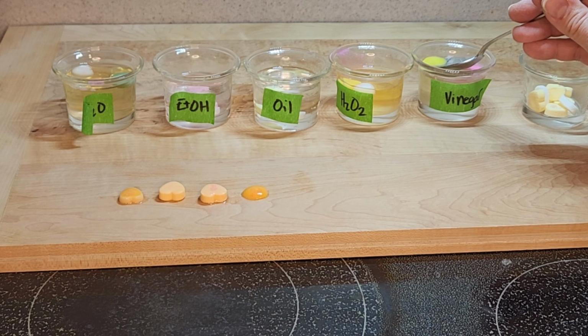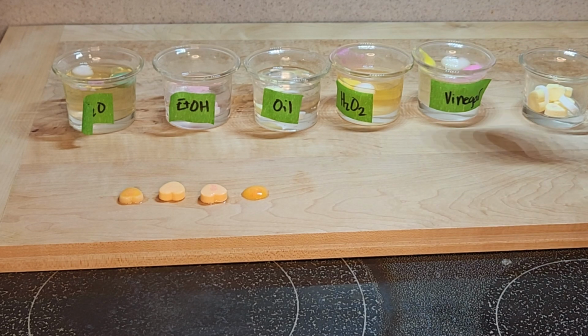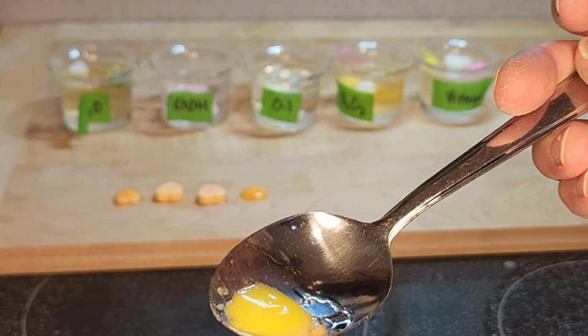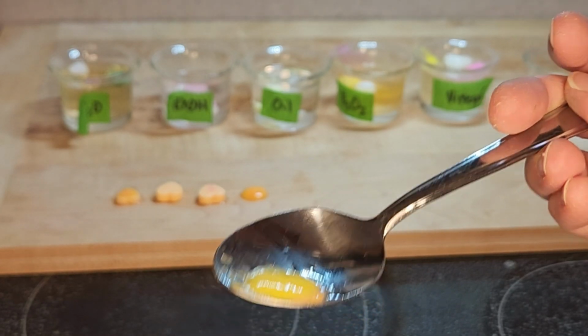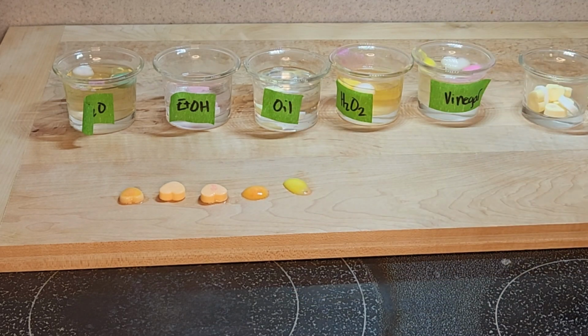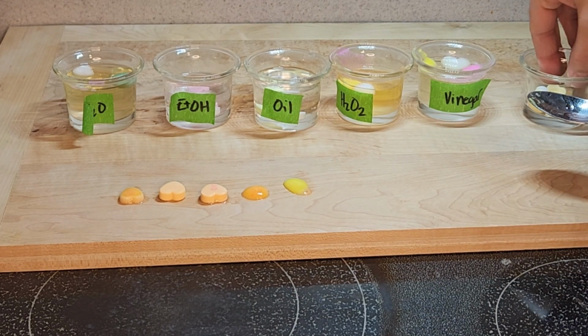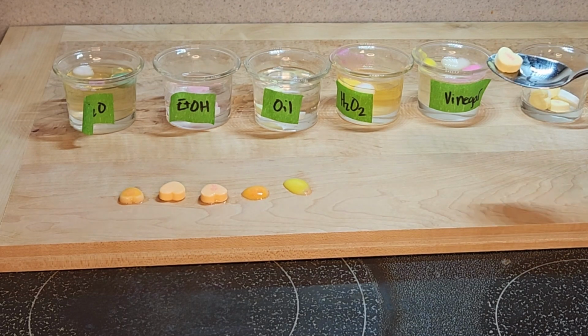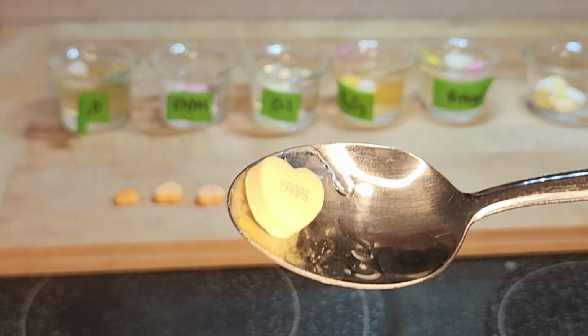And vinegar is actually water and an acid, and it's a very weak acid, but you can see it really dissolved this quite a bit, and it's also very gloopy. And those hydrogen molecules, those hydrogen ions that are positively charged, really want to interact with the sugar molecules, and so it helps break that down.